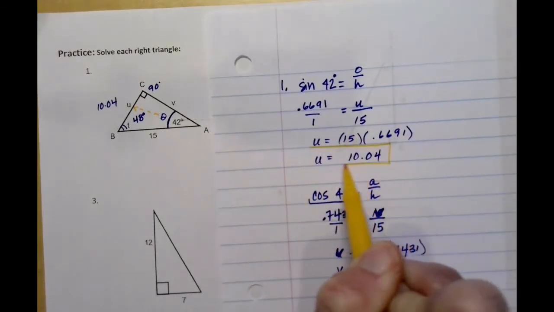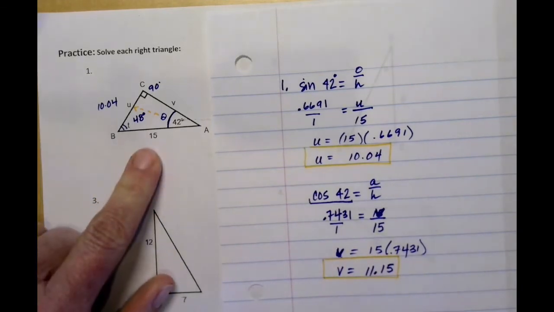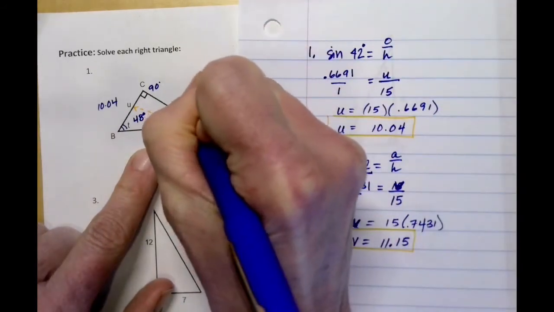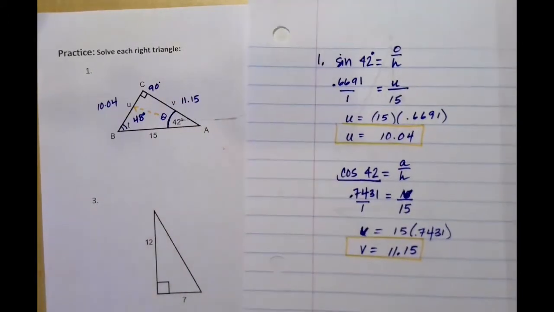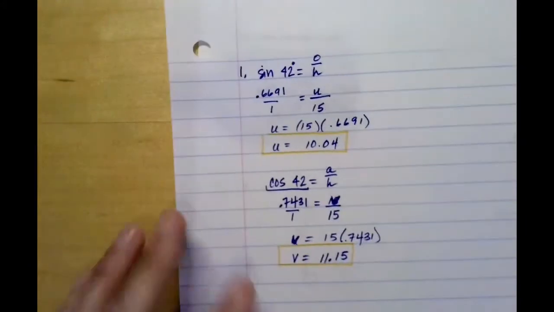Here's the measure for U. Here's my measure for V. And then, of course, my 15 I already had. So V is equal to 11.15. The neater you are in your work, the better. So we want to make sure that when you're working on these, you take the time to do your work and keep track of it so that you can go back and find any mistakes that you make.